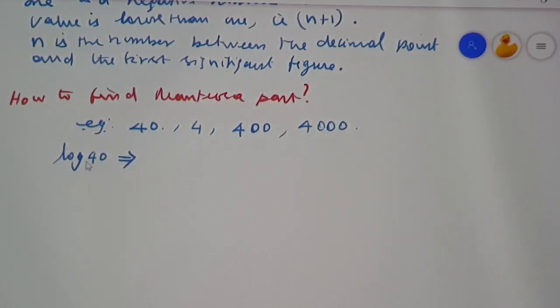I am having 2 digits before the point. Because for writing the characteristic part for a number which is greater than 1, we have to write the characteristic part as n minus 1. So I have subtracted 1. So there are 2 digits, n is 2, 2 minus 1 is 1. That is the characteristic part.